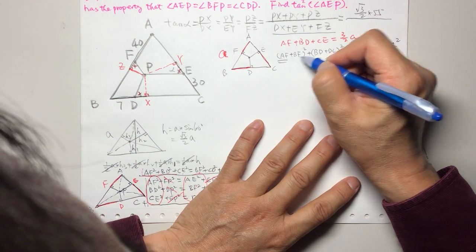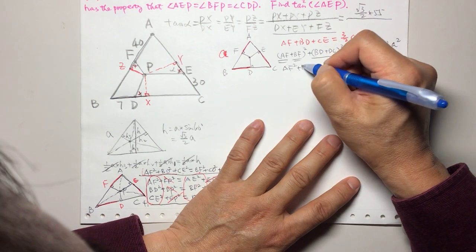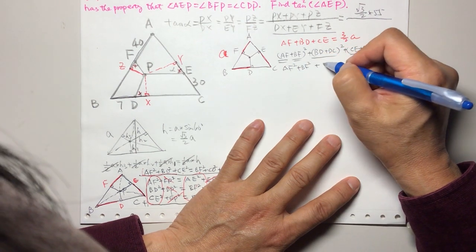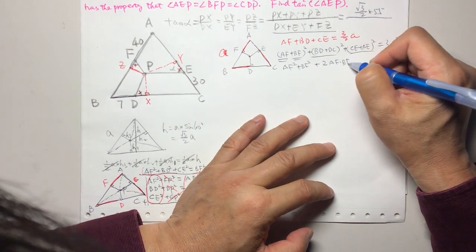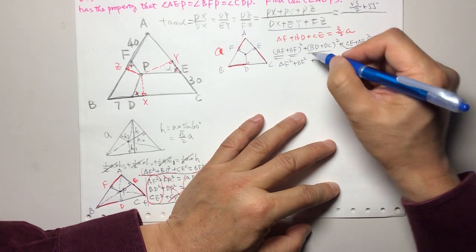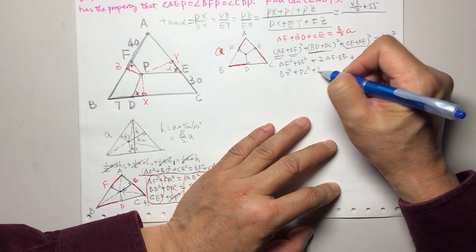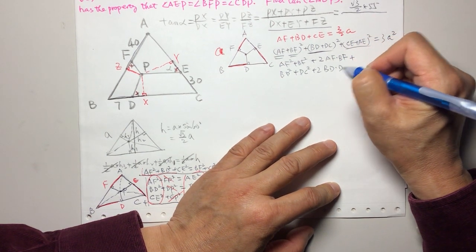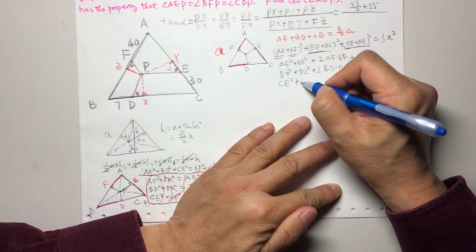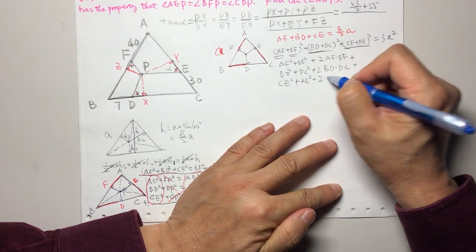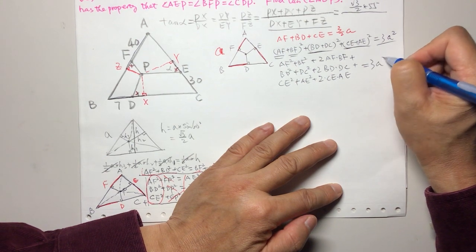And we just expand all of these three. So AF squared plus BF squared plus 2 times AF times BF, right? And next part is BD squared plus DC squared plus 2 times BD times DC, then plus this part, CE squared plus AE squared plus 2 times CE times AE, then all of them equals this, right?